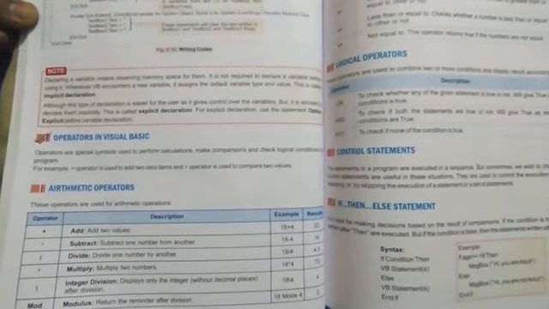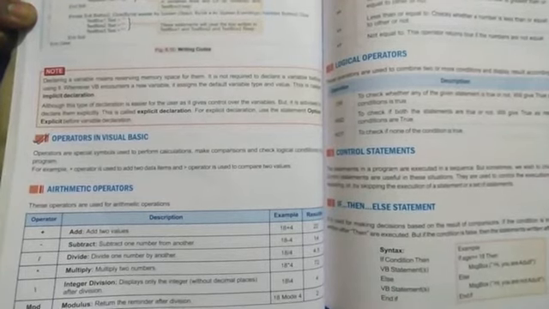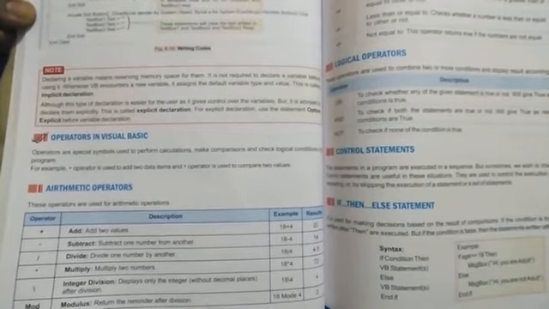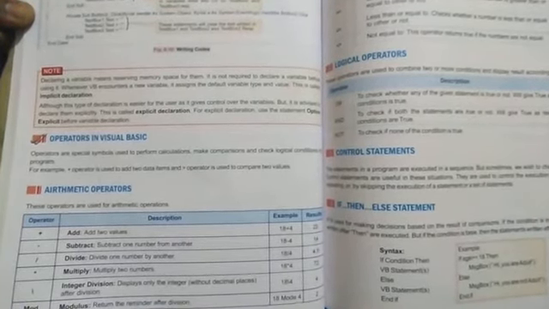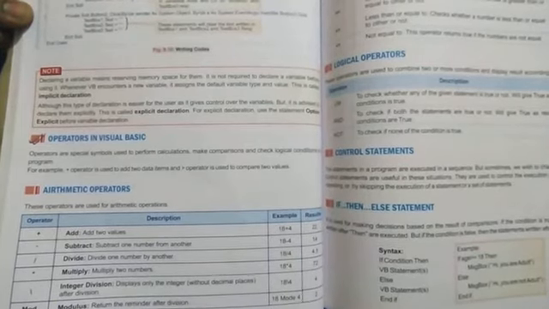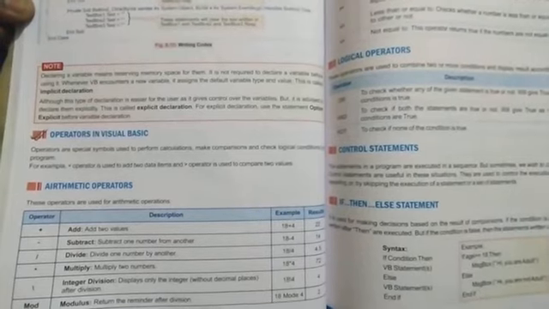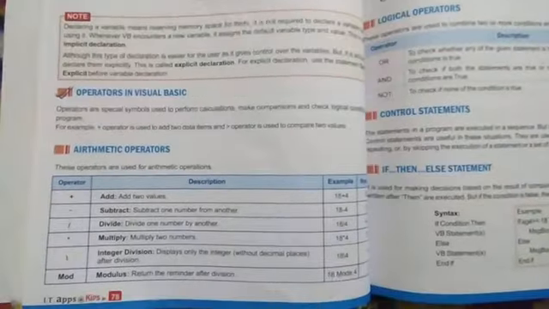For example, the plus operator is used to add two data items, and the greater than operator is used to compare two values. So students, we can use operators for performing any kind of operation, arithmetic or logical, in a program. Okay, so first of all, let me discuss arithmetic operators.